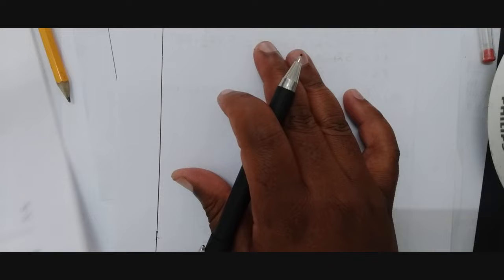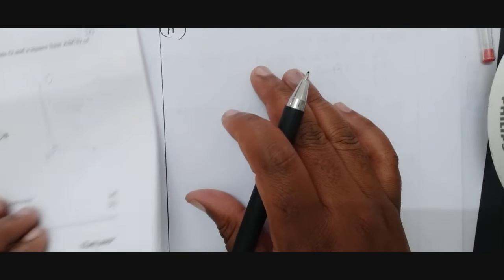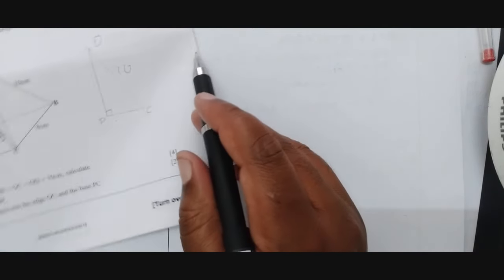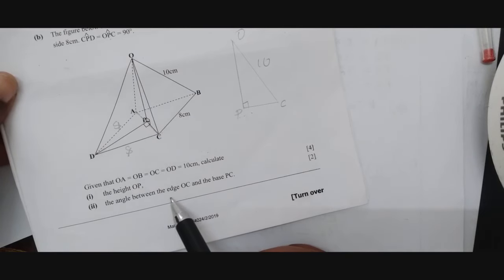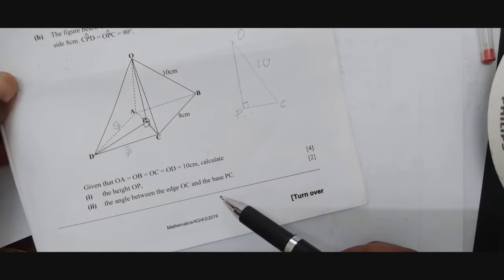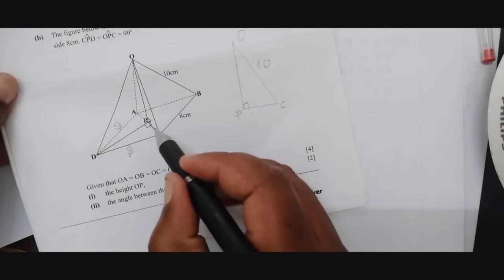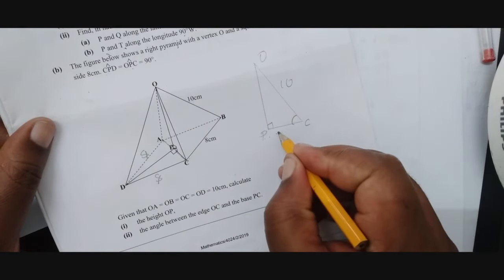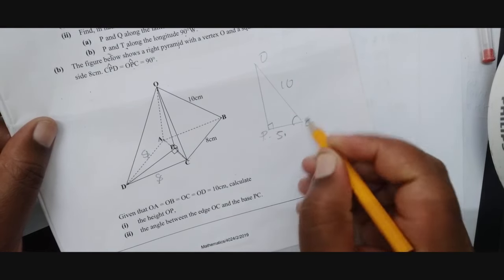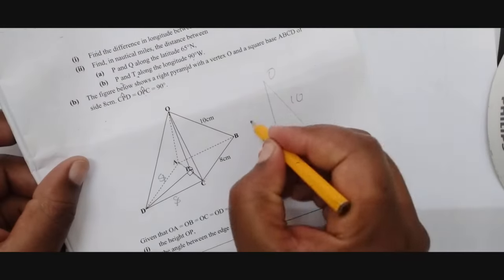So let's go to the next question under the same. We need to calculate the angle between the edge OC and the PC, meaning that this angle. So we're interested in this angle here. We know that this is 10. We got this as 5.66. Then we have found this one as 8.24. This one is 8.24. Okay, this is what we have.